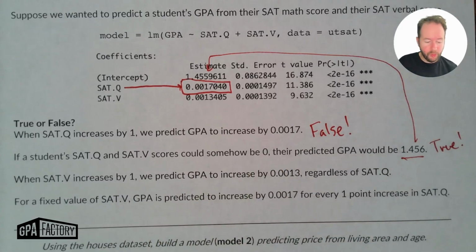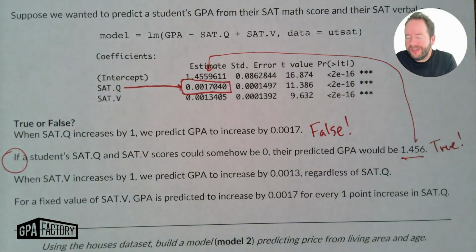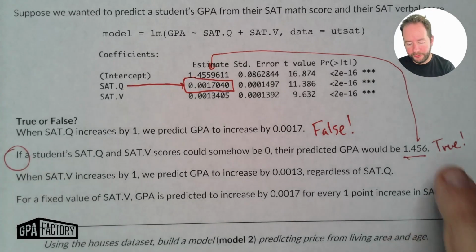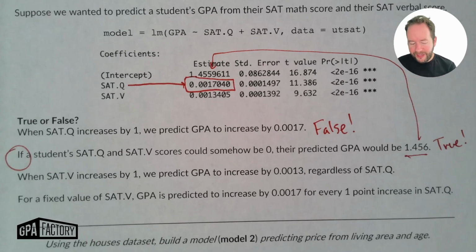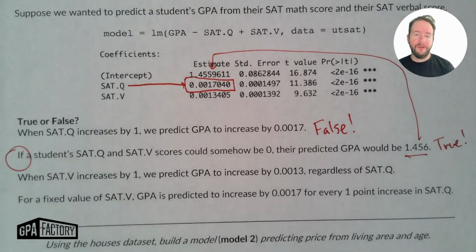Well, this is because of the big word "if" that they put at the beginning of this sentence. They said, if it were possible. Yeah, we know that SAT verbal and SAT math scores can't be 0, but if it were possible, what would the model then say about their predicted GPA? So this big word "if" here makes me much, much more comfortable saying true. If it had just said when math and verbal scores are 0, their predicted GPA would be this, I'd start to hesitate because I'm like, well, is it even possible for those scores to be 0? But this big word "if" makes me feel a lot safer saying that this is true.